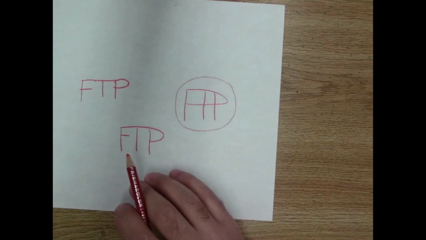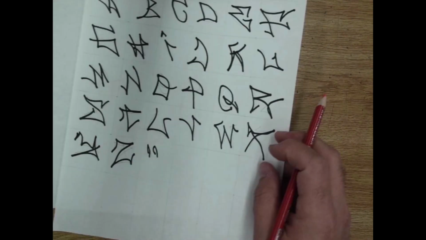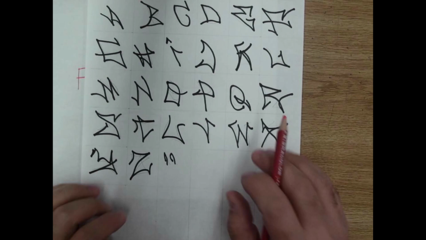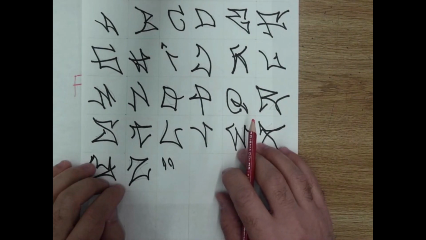So I hope that you will practice your graffiti alphabet and develop your tag this week. That's going to be your assignment, because later on we're going to be developing these tags into something a little bit more complex.